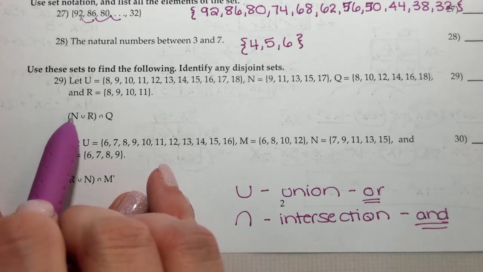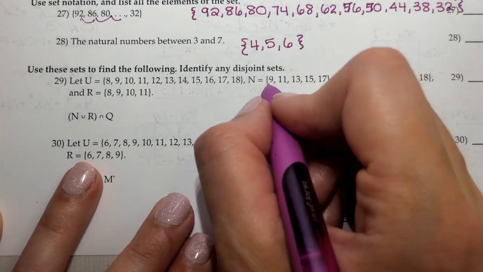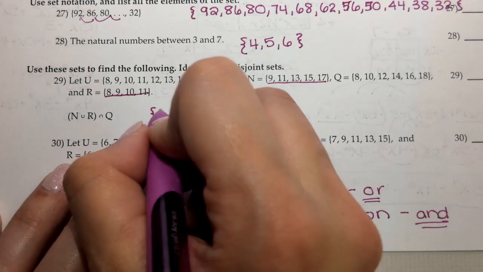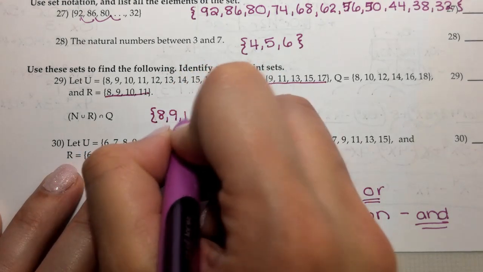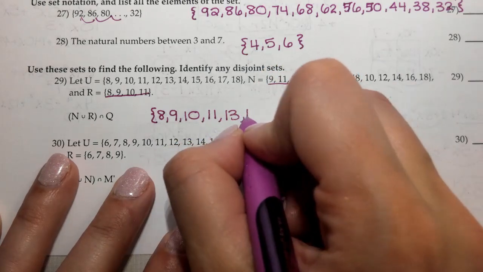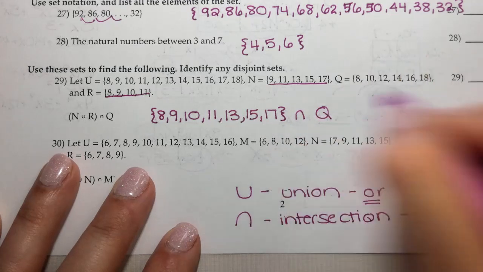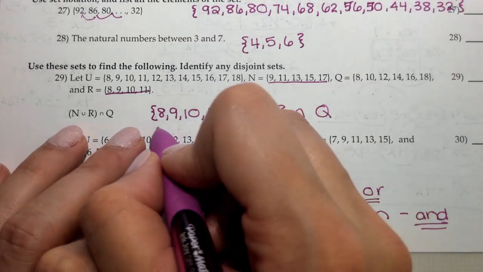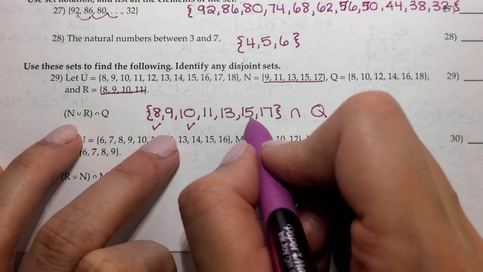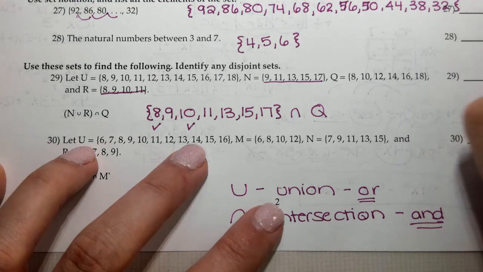So for this one, in or are. So if it's in, that's right here, and then are is right here. So when listing those out, that would be 8, that would be 9, that would be 10, that would be 11, that would be 13, 15, and 17. And Q, so which ones are in both? 8 is in both, 10 is in both, and that is it. So the answer is 8 and 10.